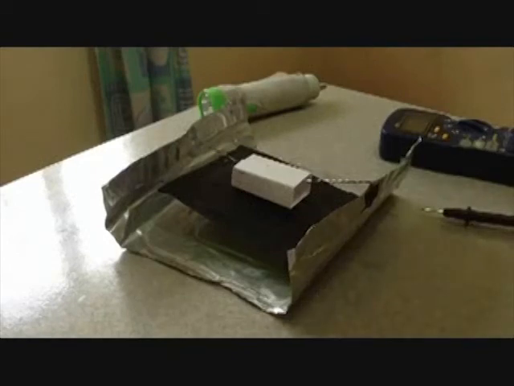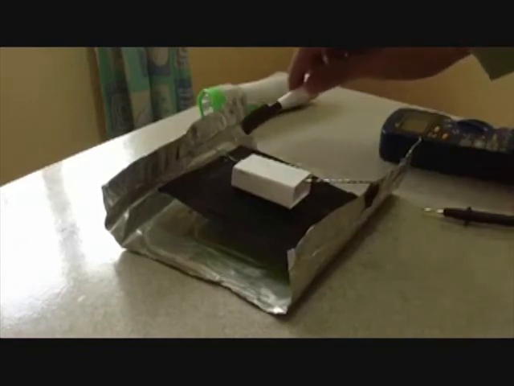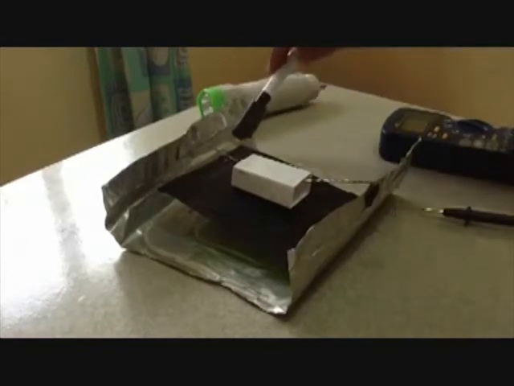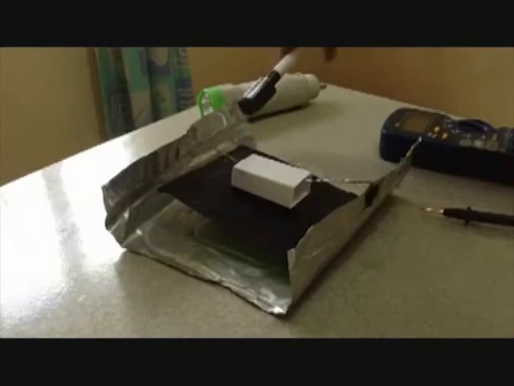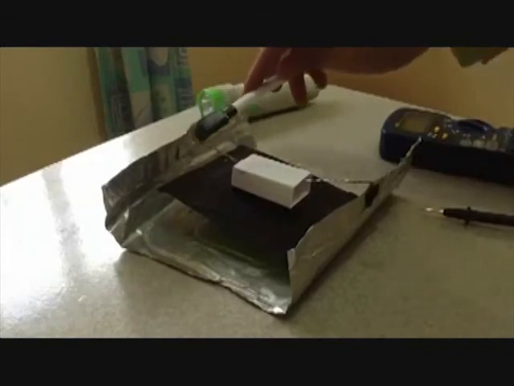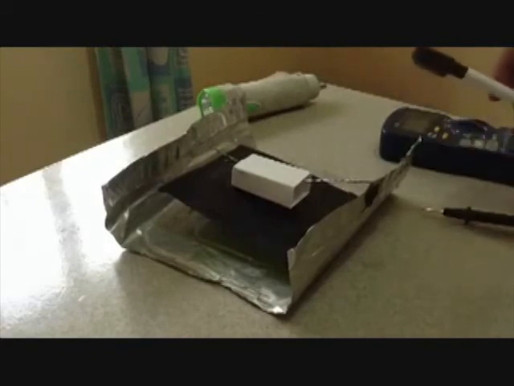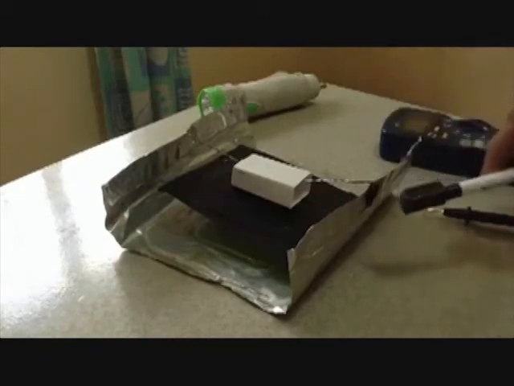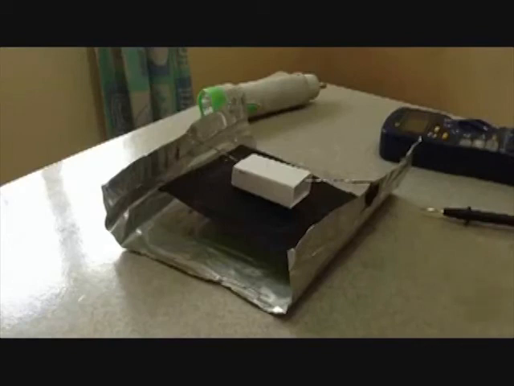This is a badly made bolometer example. The black metal plate is the photon absorber. The white box is the thermometer. These are the connecting leads, and this is the heatsink. As you can see, there is an electrical isolation between the heatsink and the thermometer. The two of them should only be thermally connected.